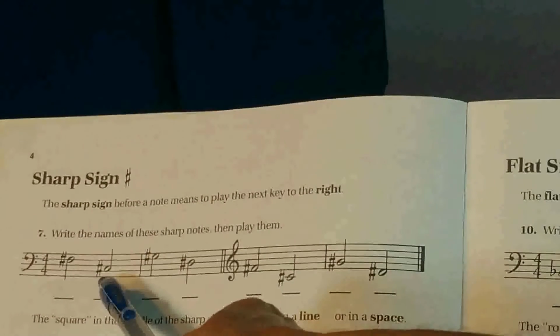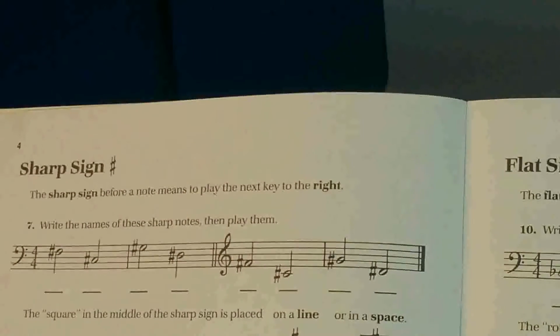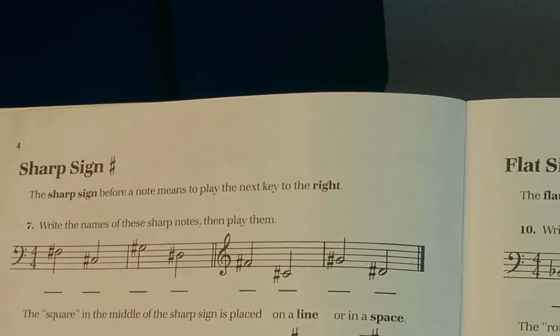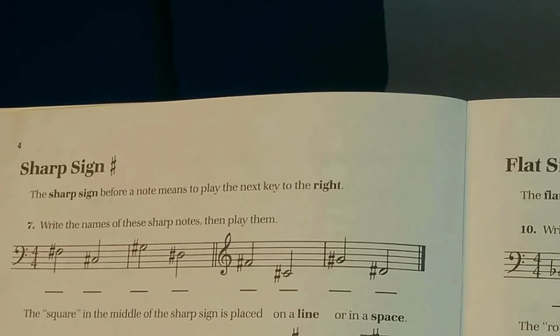This is a C in the bass. C, go up a half step to C sharp. G, go up a half step to G sharp. And then D, go up a half step to D sharp. Now, you don't play both F and F sharp when you're playing sharps. You just play the note once.